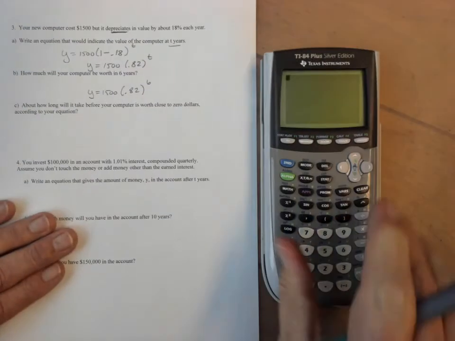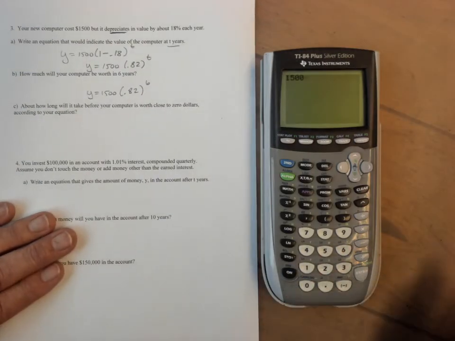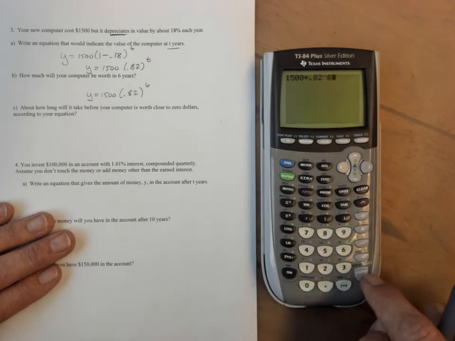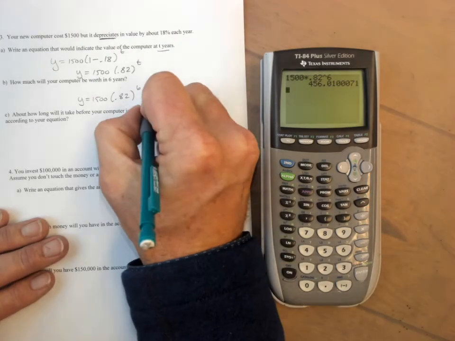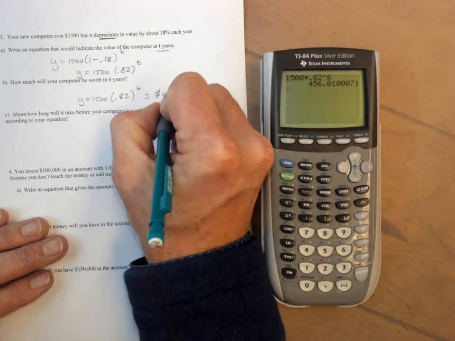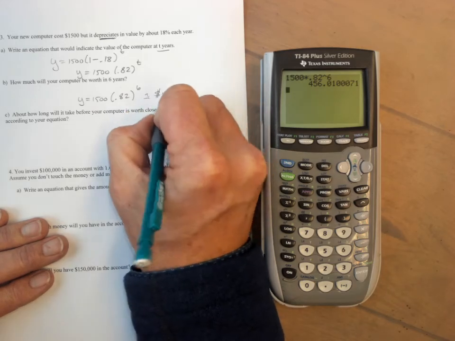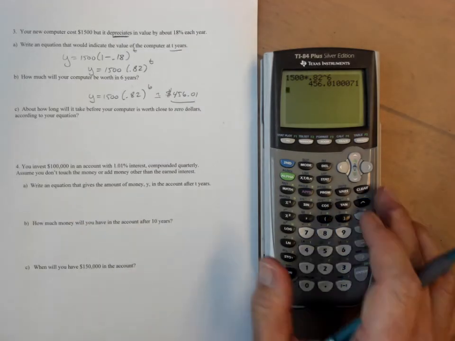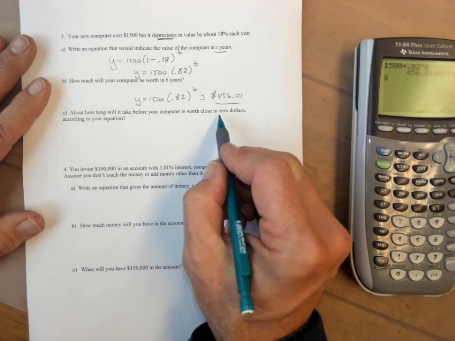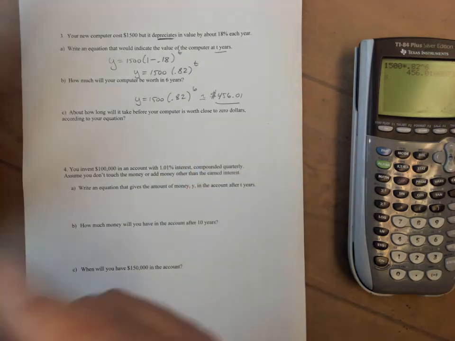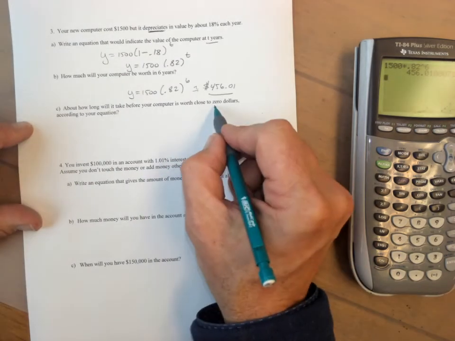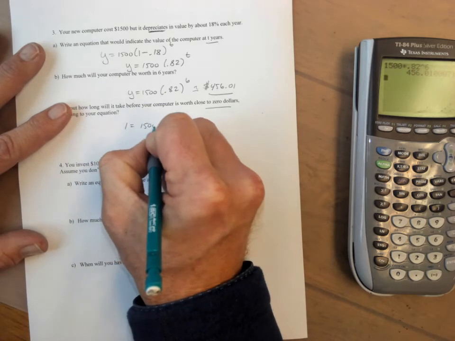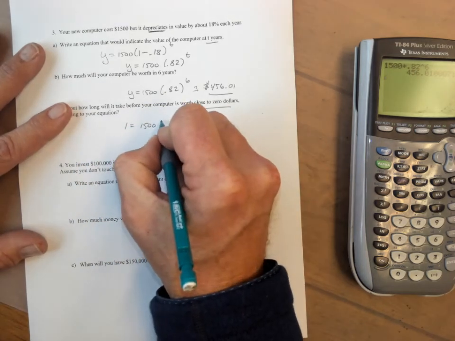Again, all of these computations we're going to do on our calculator. 1,500 times 0.82 raised to the 6th, and we see that it is approximately $456.01. Because now we're in money, we're only going to go to 2 decimal places. How long will it take before your computer is worth close to $0? So you have to decide, what do I think is close to 0? I'm going to put 1. That's pretty close to $0, especially considering it started at 1,500.